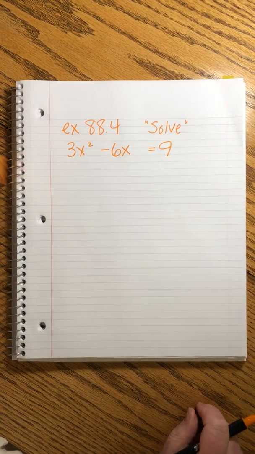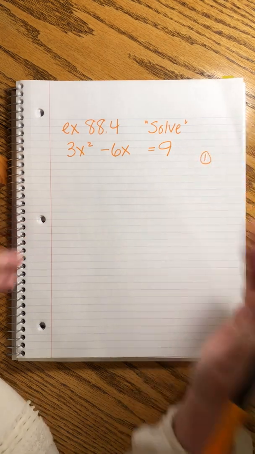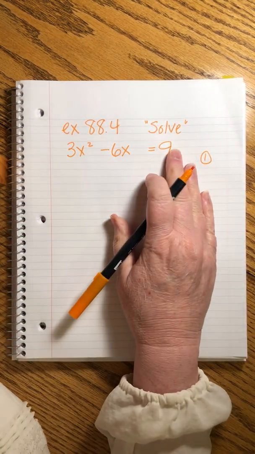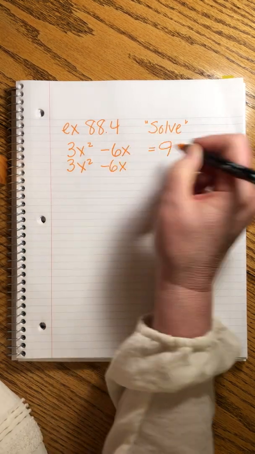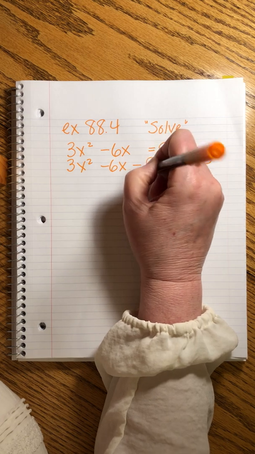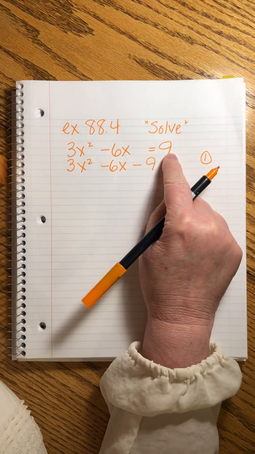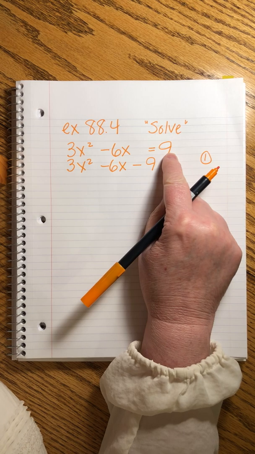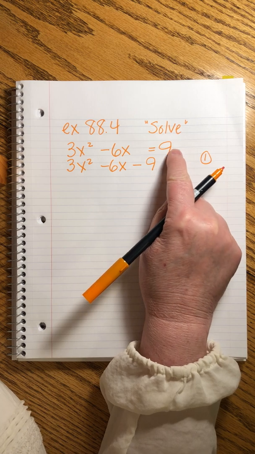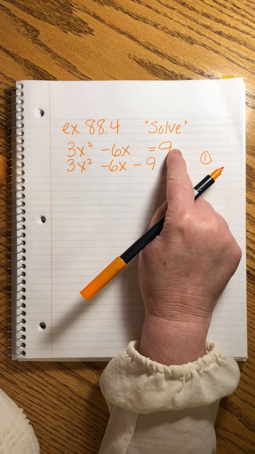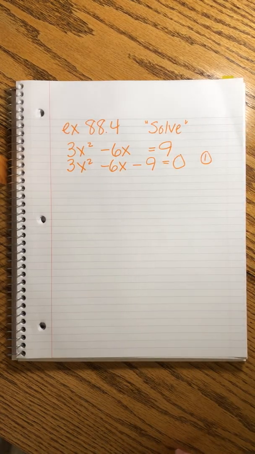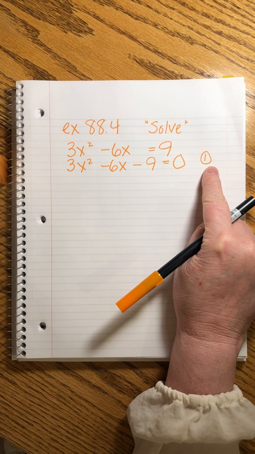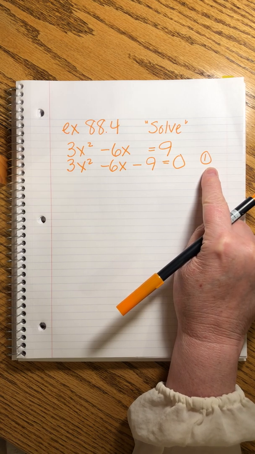Okay, well I know that for my first step, I need to push everything to the left side and set the right side to 0. So I'm going to do that. This will become minus 9. Remember that if we want a number or letter to change sides, then we need to make it change signs. So if it's positive 9 on the right, then I make it negative 9 on the left, and that side's 0. Okay, so that's my step 1, but now we're going to add a new little wrinkle to step 1.